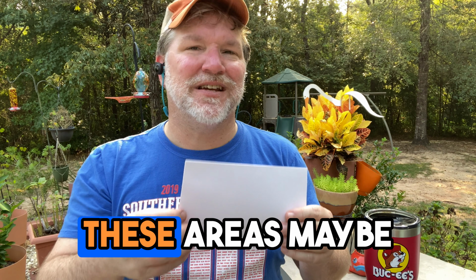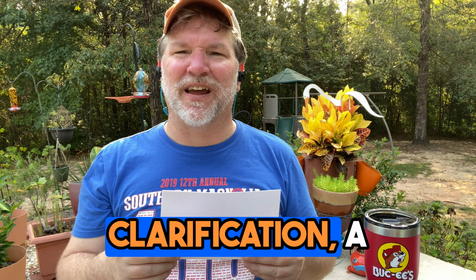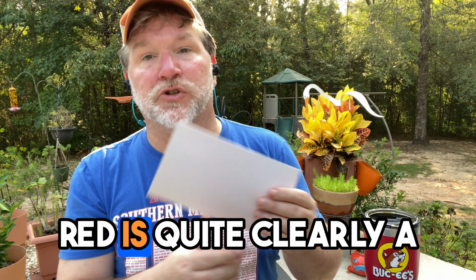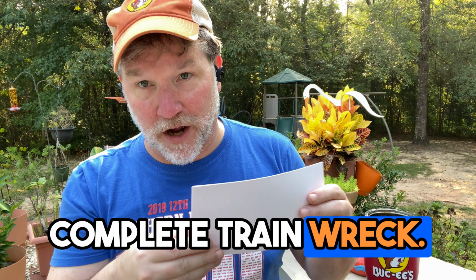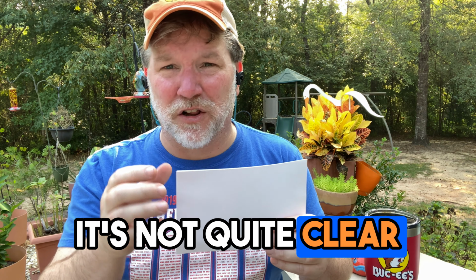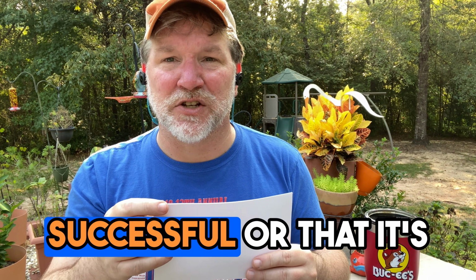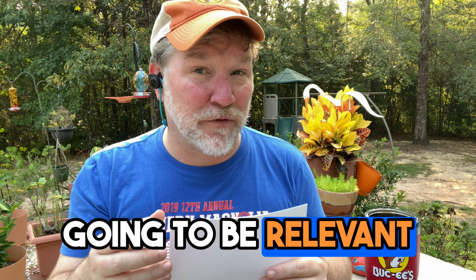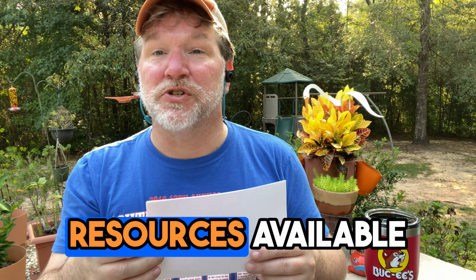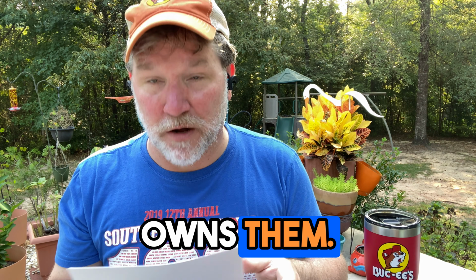Yellow is where some of these areas maybe need a little bit of clarification, a little bit of triage on a couple different topics. Red is quite clearly a complete train wreck. The topic doesn't really relate to mission, vision, values. It's not quite clear how this is going to help people be successful or that it's going to be relevant on a regular basis. We don't have a lot of resources available, and we don't even have the process, procedures, or protocols written down. In fact, we don't even know who owns them.